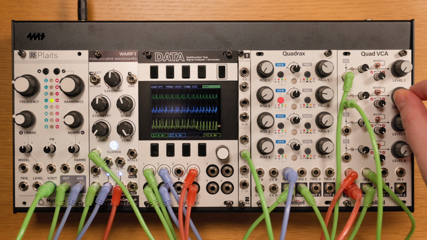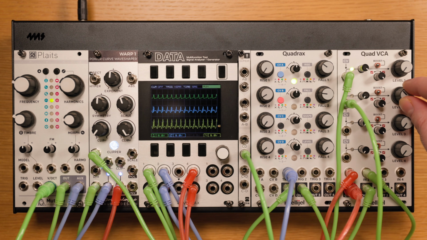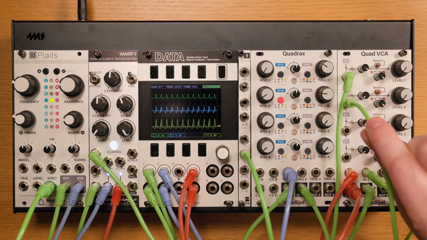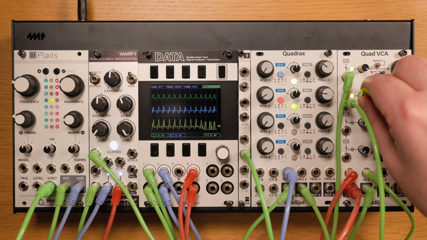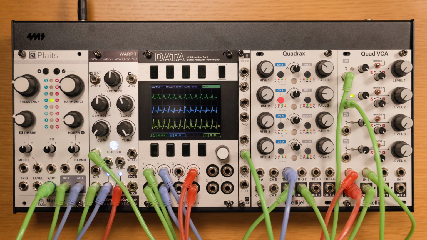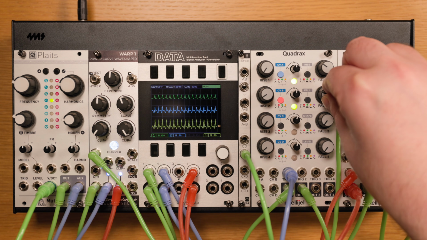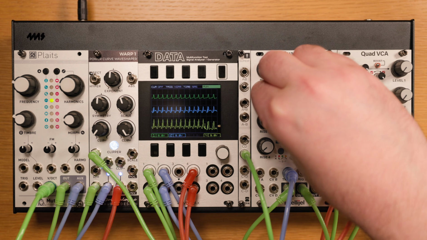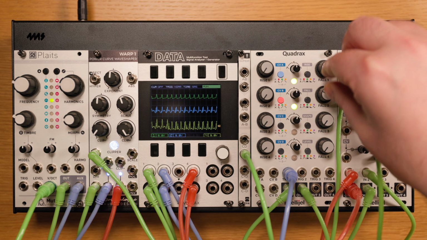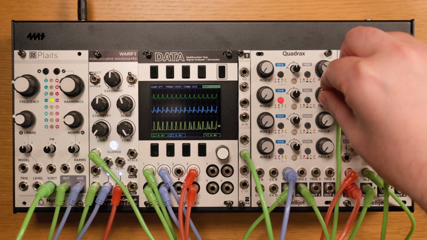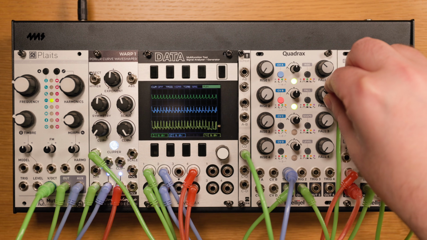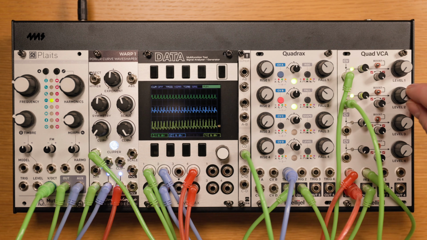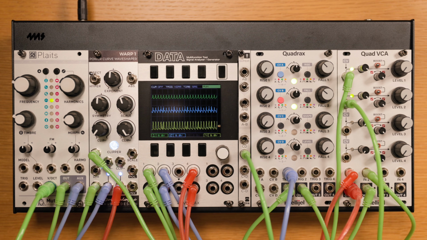Of course, we don't have to control the attenuation of that signal by hand. I've also got a triangle wave patched in here. And if we let that triangle wave modulate the amount of that envelope we're letting through, then we get a sequence where that onset comes in and out. So sometimes we hear that timbral change and sometimes we don't, based on how much of the signal is being let through the VCA.